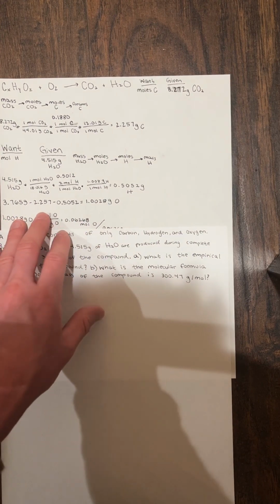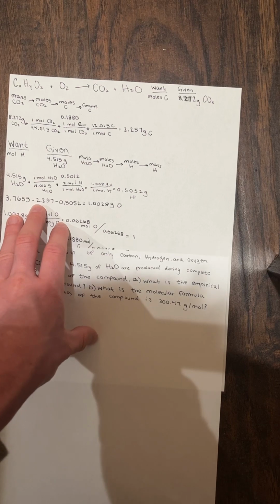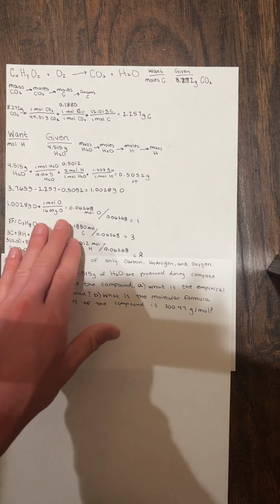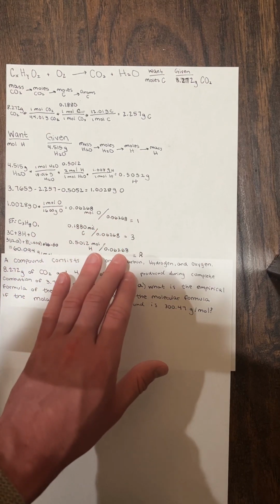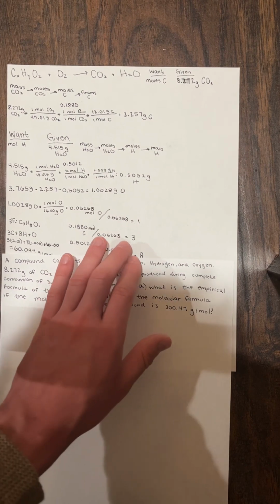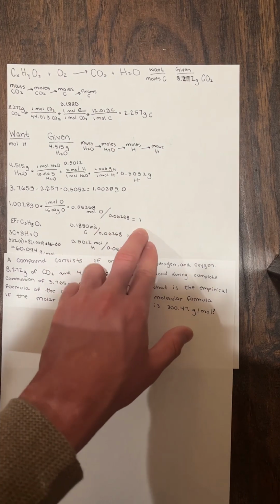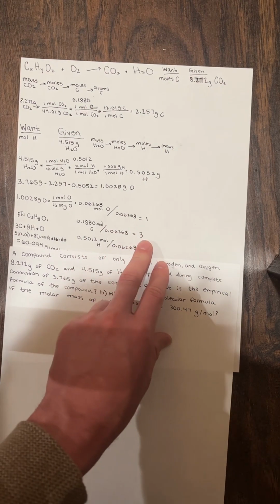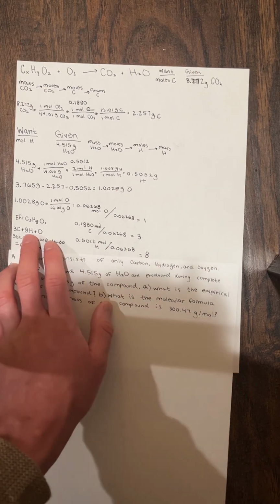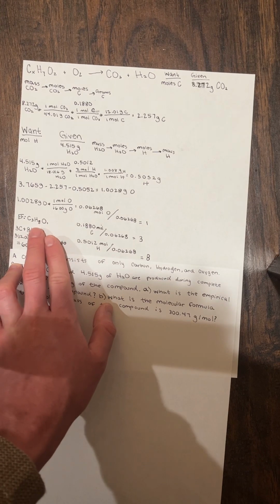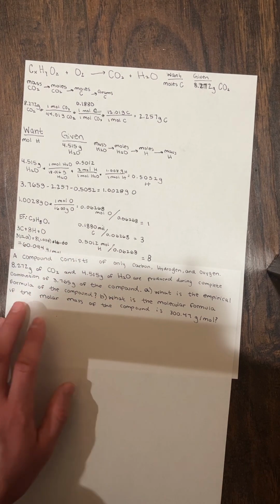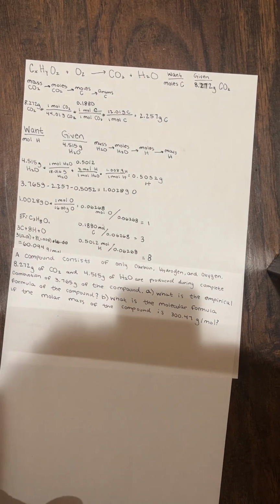So we are going to divide all of our moles by the smallest number of moles, which is therefore going to give us 1 of oxygen, 3 of carbon, 8 of hydrogen, which is going to give us an empirical formula of C3H8O1, or just C3H8O.